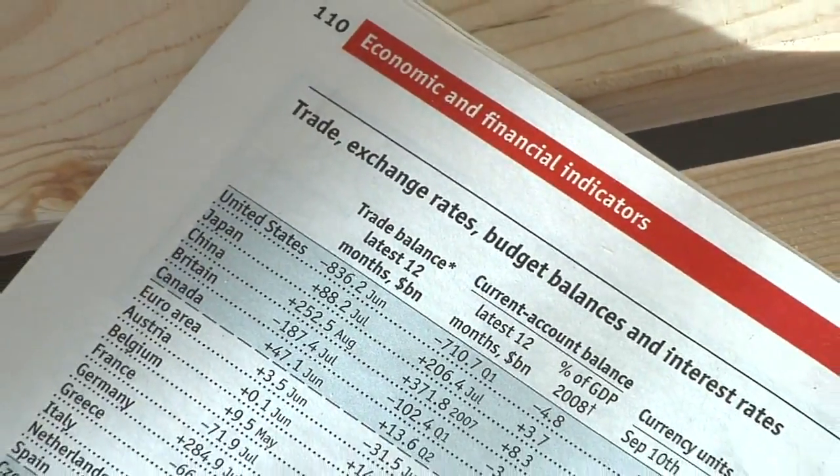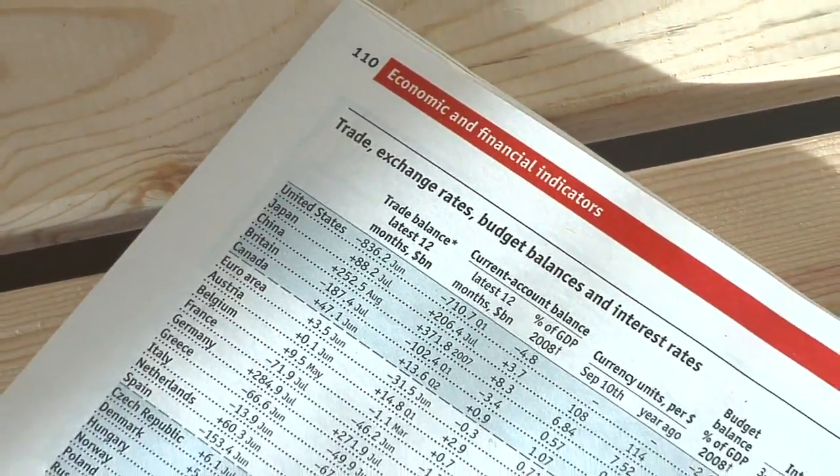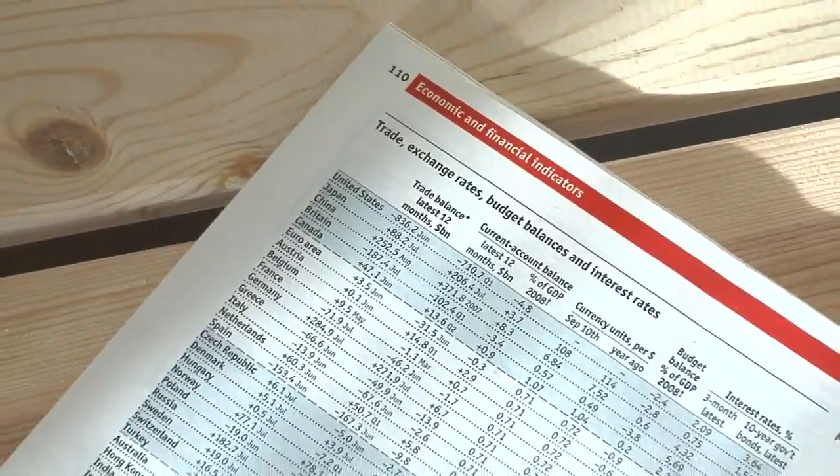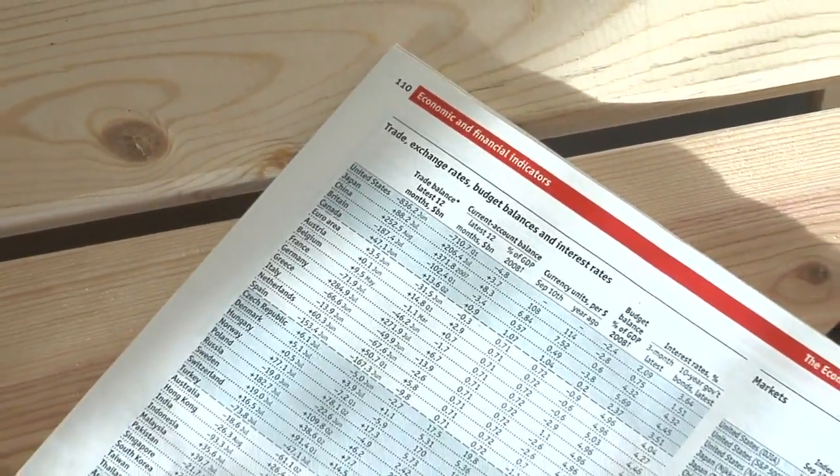There's a table in the back of the magazine, which comes out every 2 weeks, that talks about whether that country is bringing in more money than it's spending or spending more money than it's bringing in. It's identified as the current account. If the current account is negative, in our way of thinking, you want to be short that currency. If the current account is positive, you want to be long that currency.